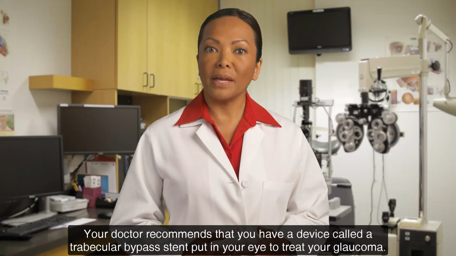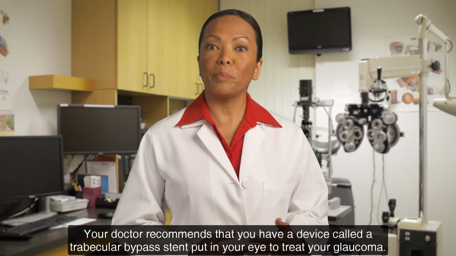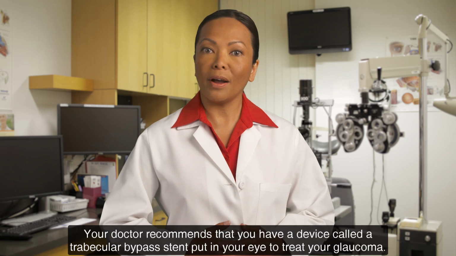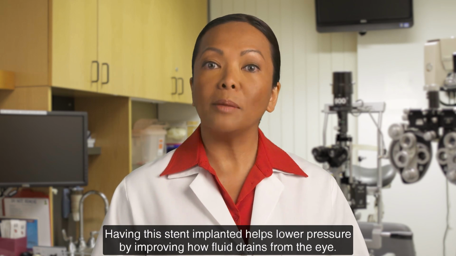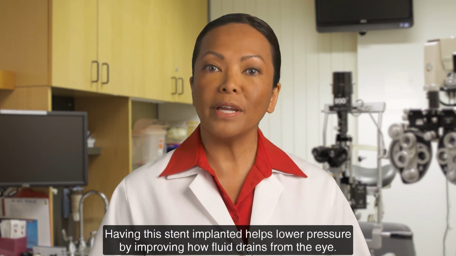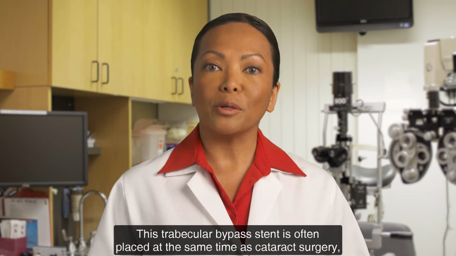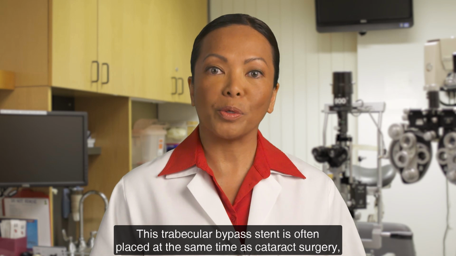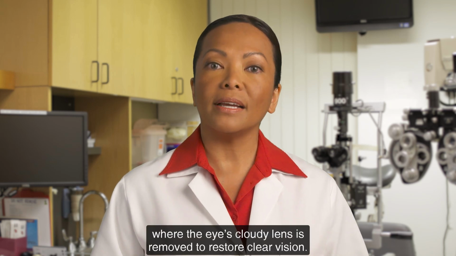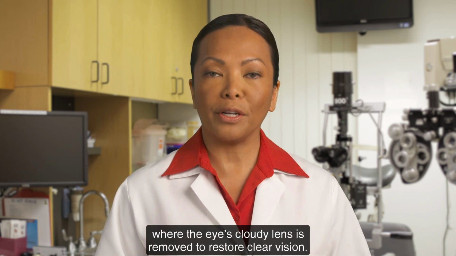Your doctor recommends that you have a device called a trabecular bypass stent put in your eye to treat your glaucoma. Glaucoma is caused by increased pressure in the eye. Having this stent implanted helps lower pressure by improving how fluid drains from the eye. This trabecular bypass stent is often placed at the same time as cataract surgery, where the eye's cloudy lens is removed to restore clear vision.